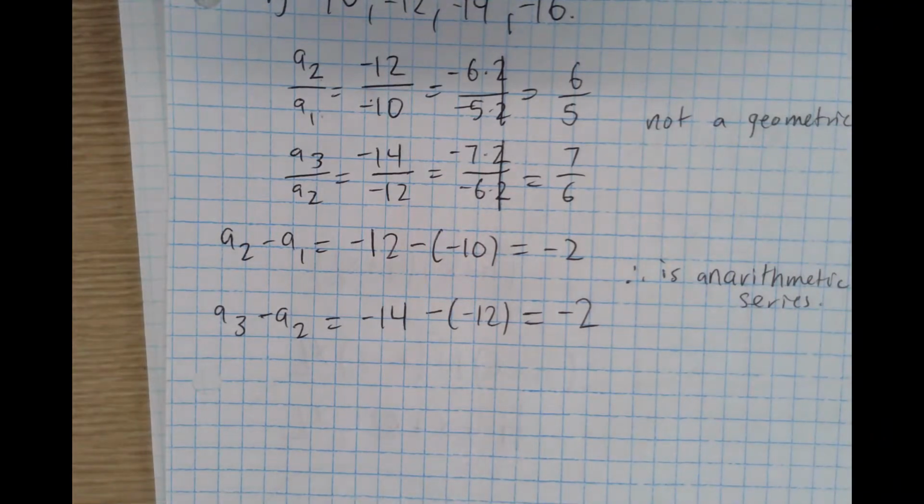So again, it's an arithmetic series if you add or subtract a common number each time, and it is a geometric series if you multiply by the same number each time, right? It's either by a large number or a fraction. That's totally fine. Okay, does anyone need more time on number 1?